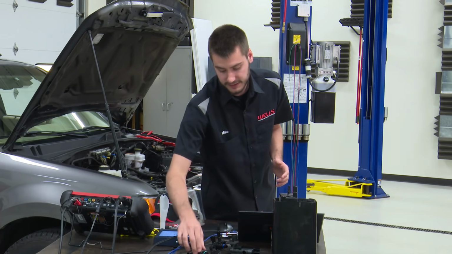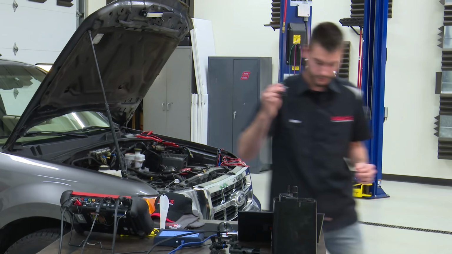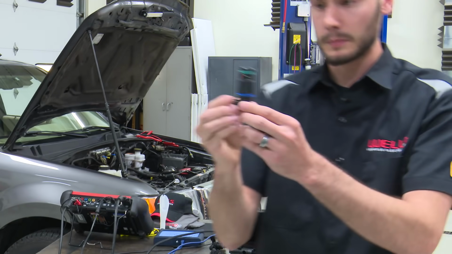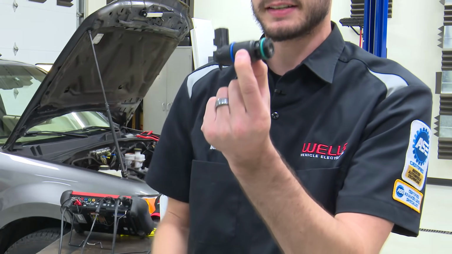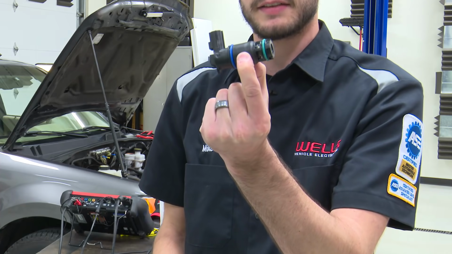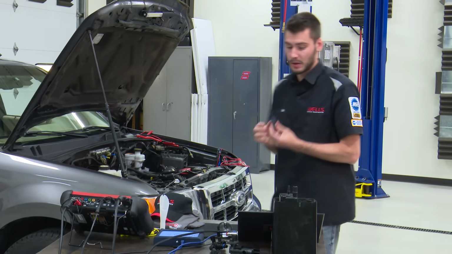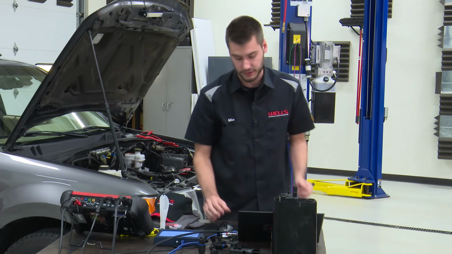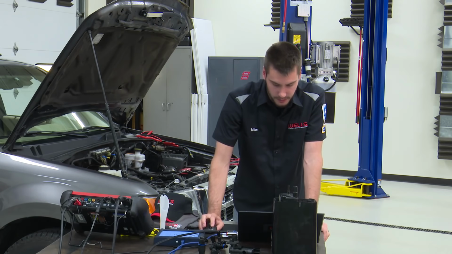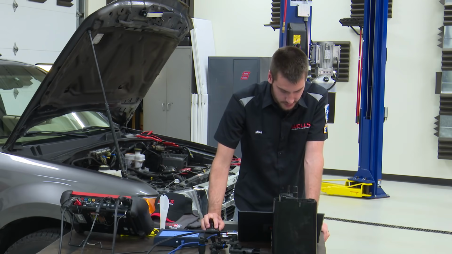Now, this is also a vent solenoid. I'll bring it up so you guys can see a little closer. This is the solenoid that is on the Escape sitting right here. This is a 2010 Escape, and this vent solenoid mounts directly into the side of the canister. So it's kind of a unique setup. I've got pictures of that as well.